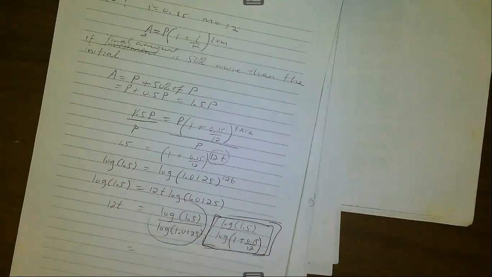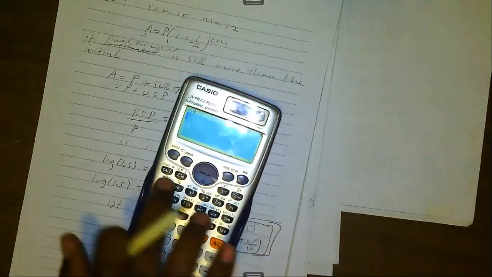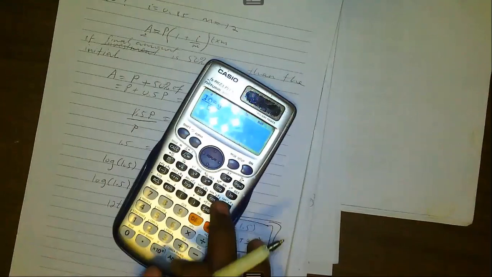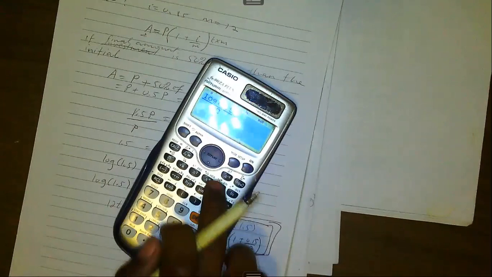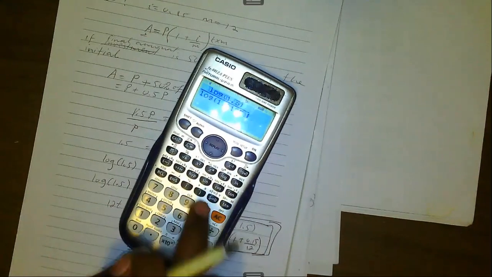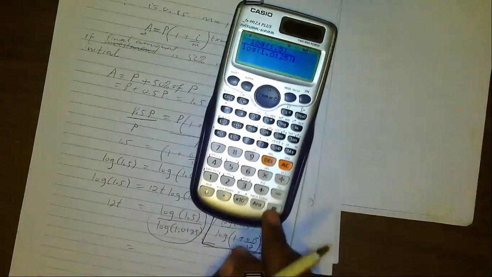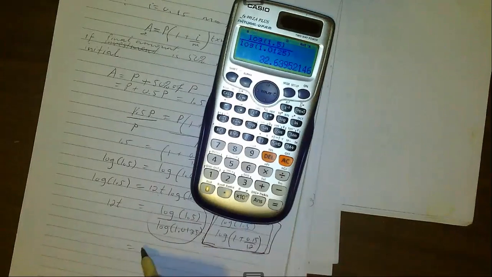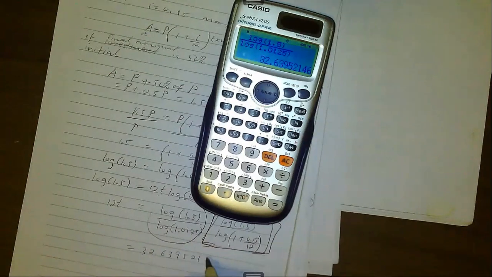Now, let's see what the calculator says. If you enter log 1.5 and then log 1.0125, you get 32.63952146, and so on.